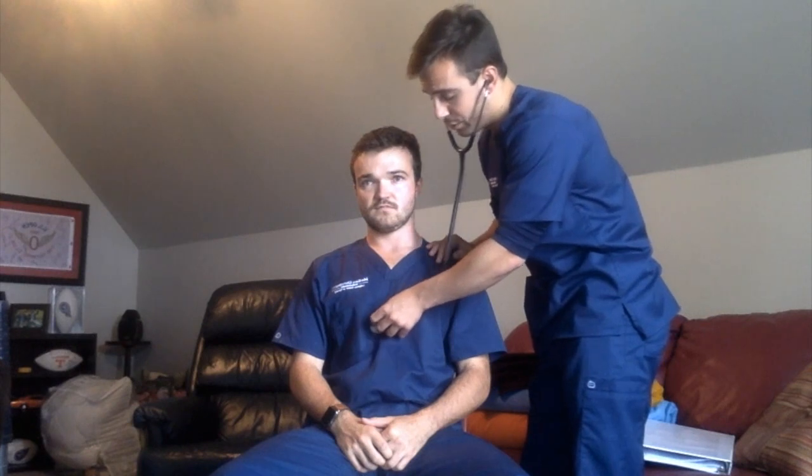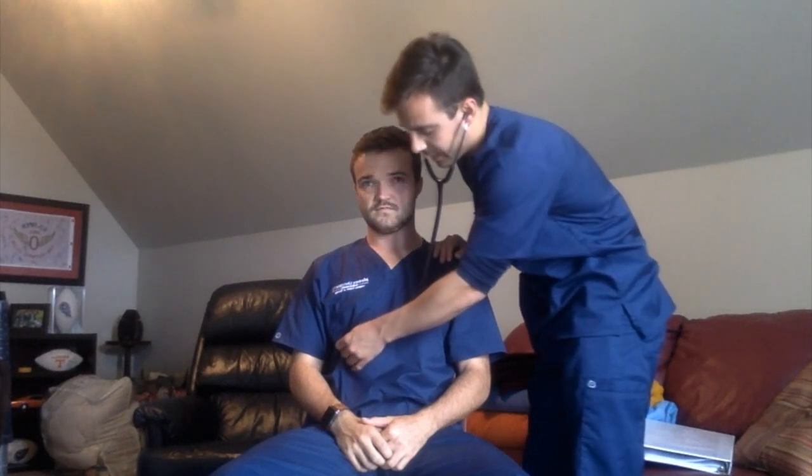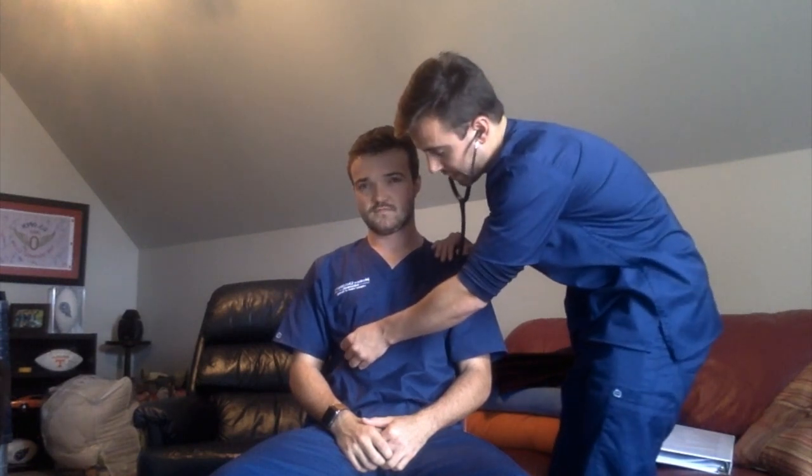Then I will move down to Erb's point, which is at the left third intercostal space, checking for S1 and S2. Then I will move down to the tricuspid, which should be at the fourth left intercostal space, listening for S1. And then I will move to the fifth left intercostal space to listen to the mitral sound. And here I should hear S1 as well.